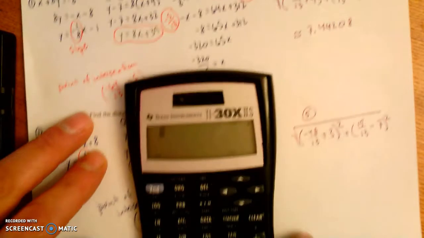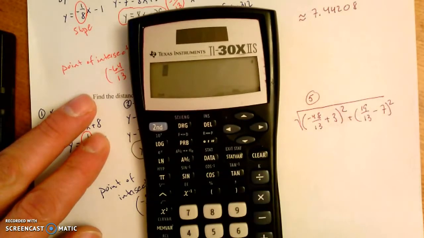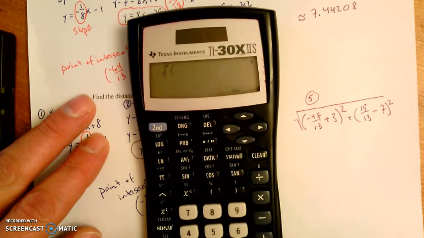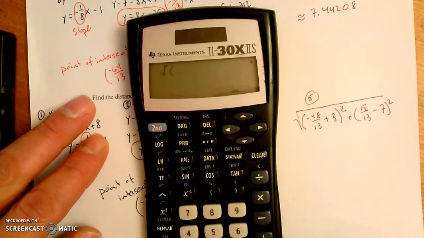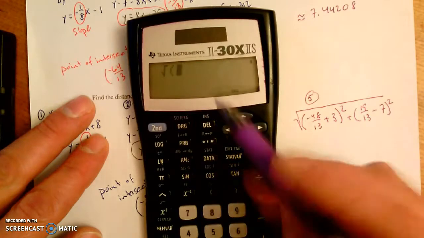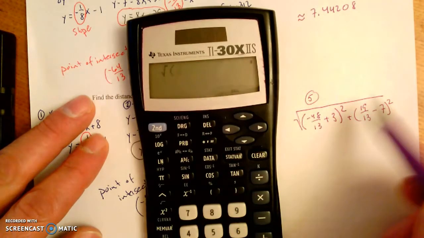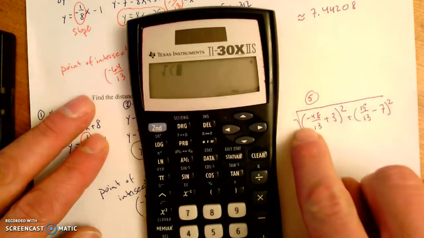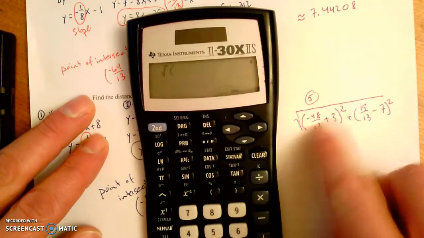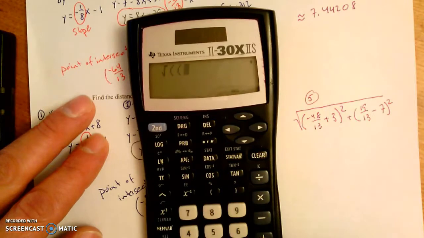So second, go up here, square root. That's the squared key, but with a second function. You see the little blue thing there. And of course, again, notice how it opens up these parentheses. Everything needs to be wrapped up inside that set of parentheses. So we're going to have to open a second set of parentheses for this first expression right here. There we go.